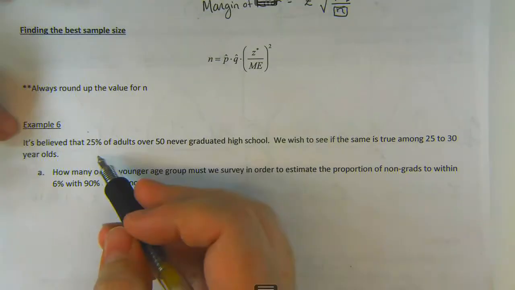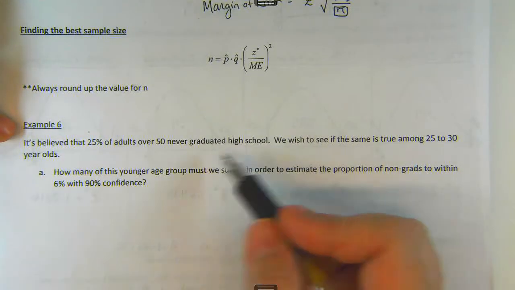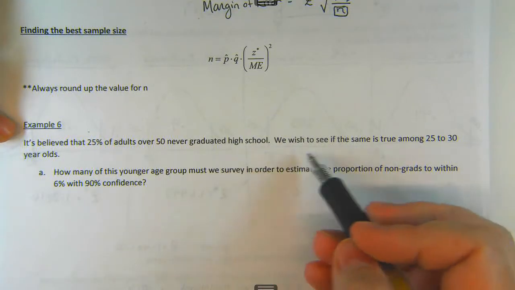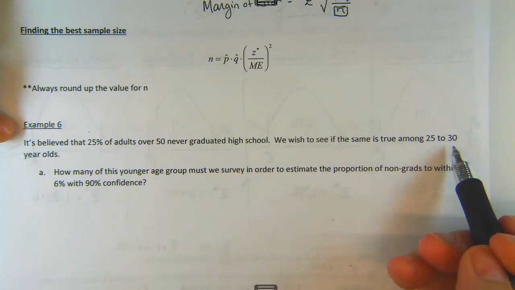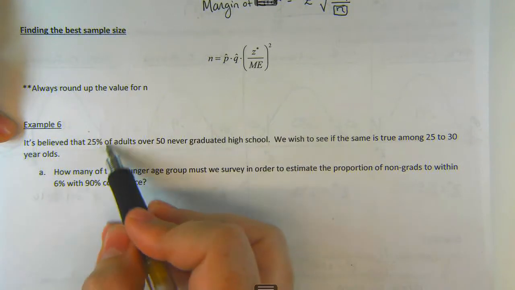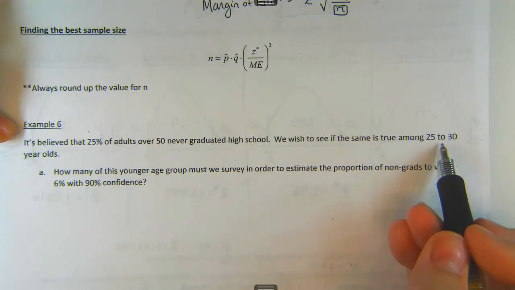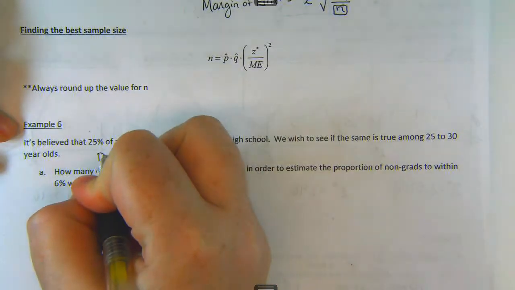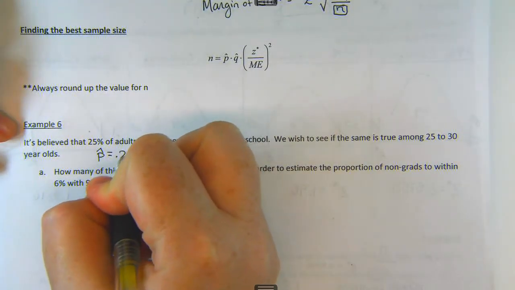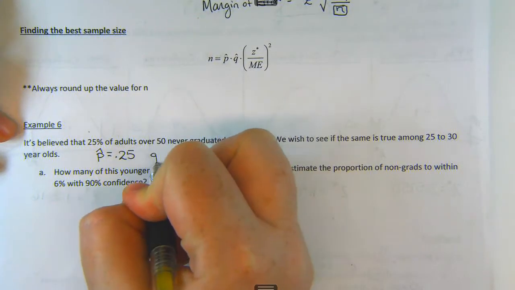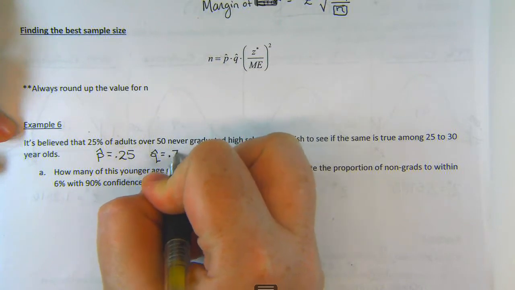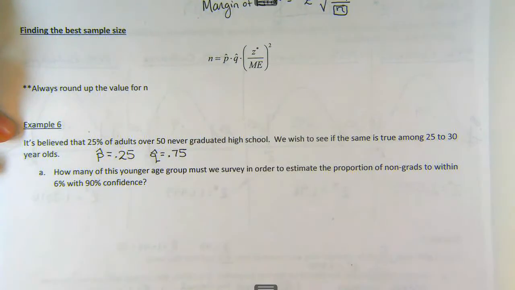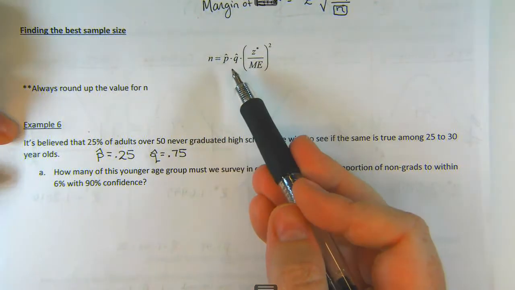So it's believed that 25% of adults over 50 never graduated high school, and we wish to see if the same is true among 25 to 30-year-olds. So we have this proportion, and we're going to assume that's the proportion for 25 to 30-year-olds. So this is going to be our p hat is 0.25, which means q hat is 0.75. So we're getting pieces of our information here.